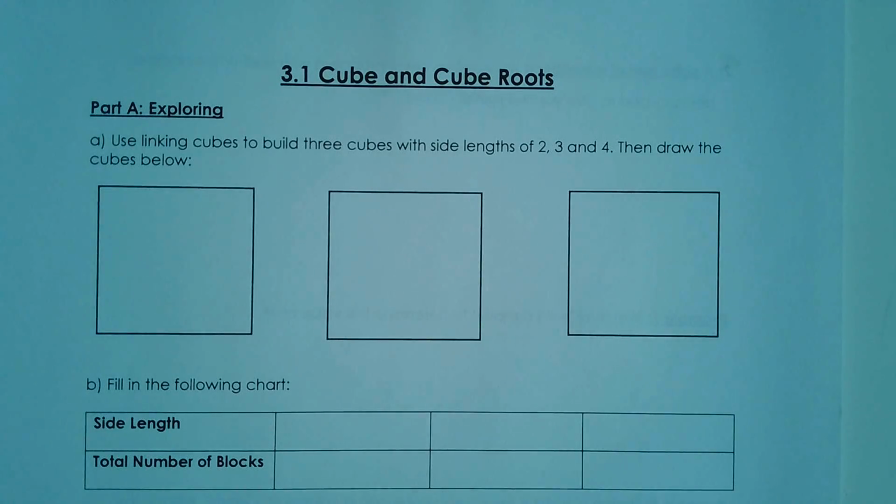Okay, so for chapter 3, we're looking at volume, and today's section is 3.1, cube and cube roots. We've done square and square roots previously, so this will be learning how to cube a number and what a cube root is.